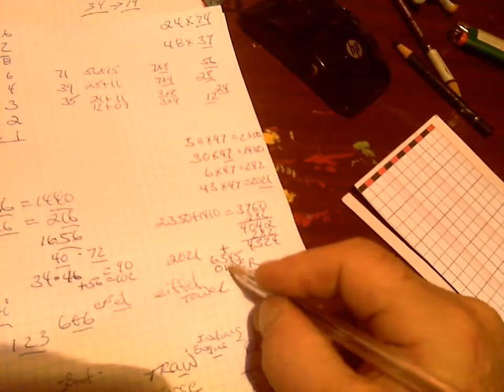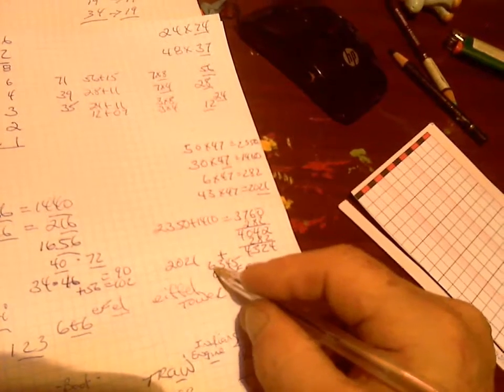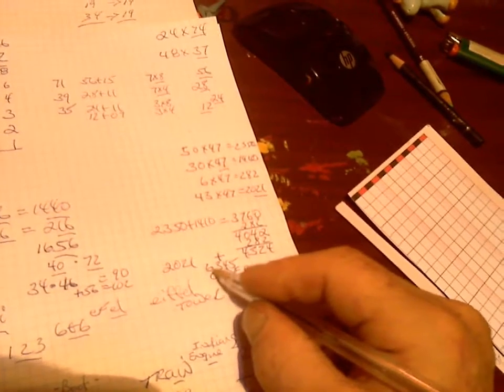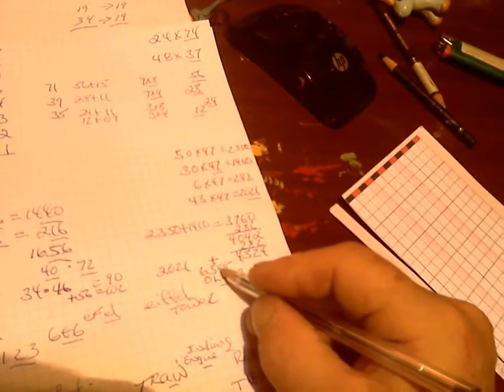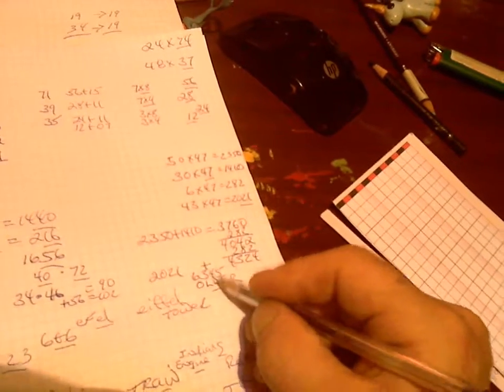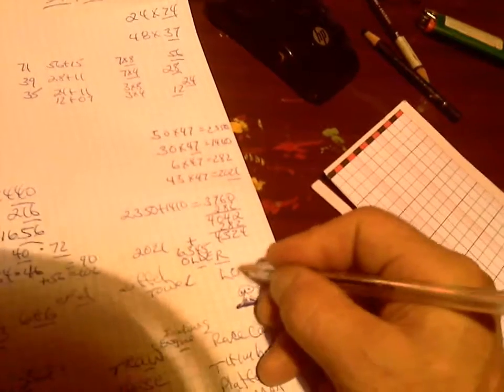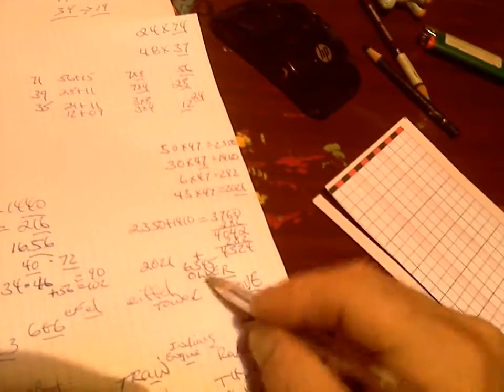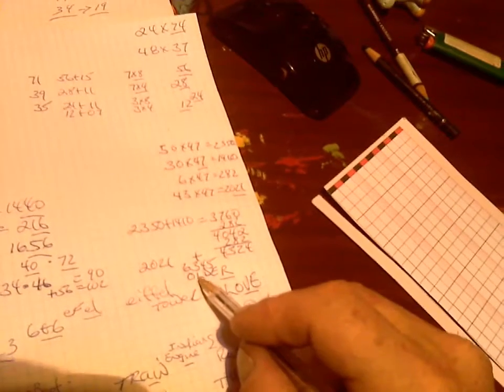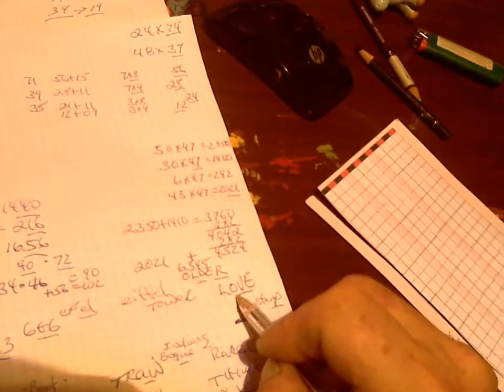L is the 12th letter, 1 and 2 is 3. The O is the 15th letter, 1 and 5, 6. The D is the 4th letter. Also, the V is the 4th letter. Okay, and the E is the 5th letter. The same word you would get is love. And this is the end of the number cycle. But when you read it the other way, it says older love.